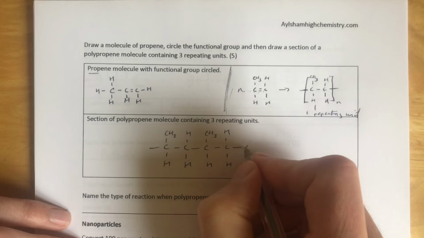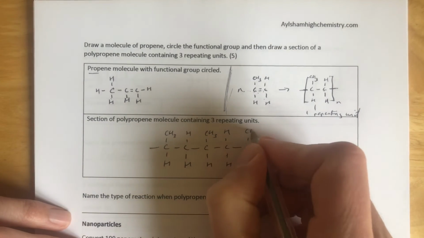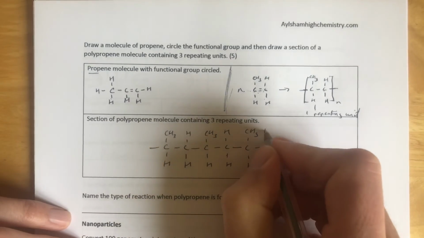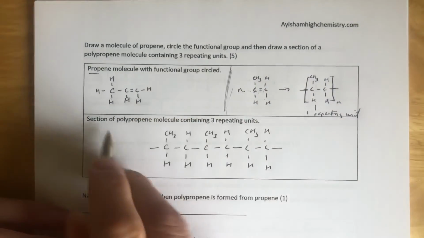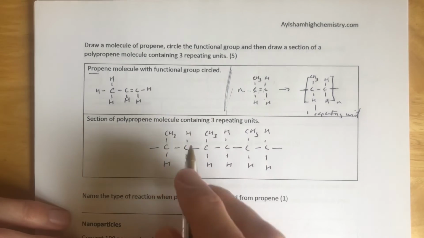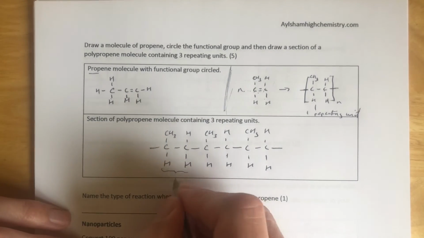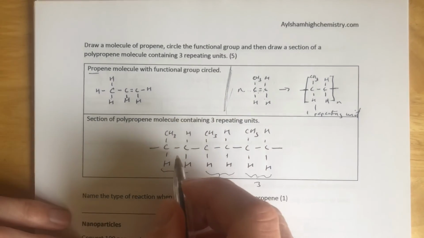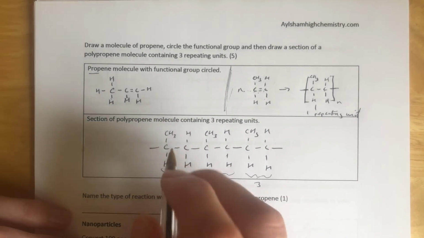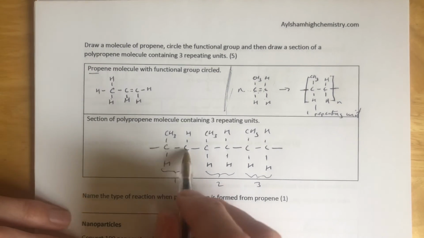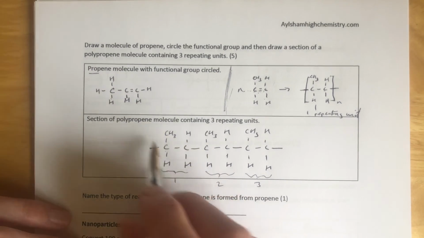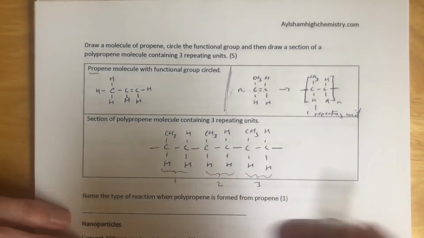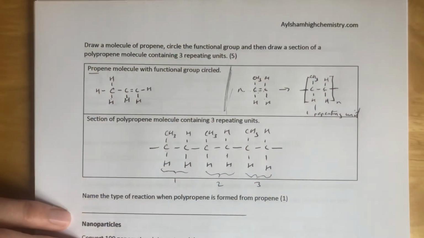We've got to draw it for a 3rd time once more. CH3, H, H, H. There we go. So there's a section of the polymer molecule containing 3 repeating units. 1 is there, 2 is there, 3 is there. The important thing is, as I said, each repeating unit has 2 carbons that form part of the longer chain, not 3 carbons. A 3rd carbon is off on a branch with propene. All these questions on elshamhighchemistry.com.